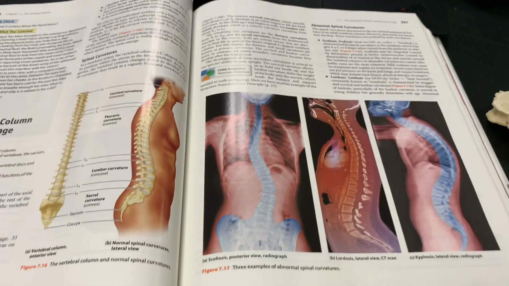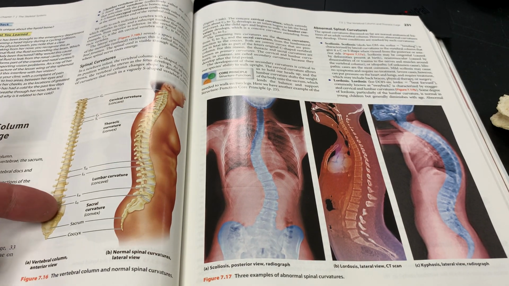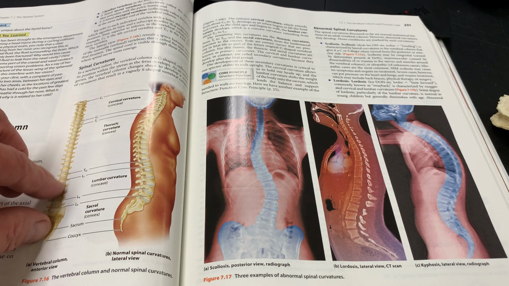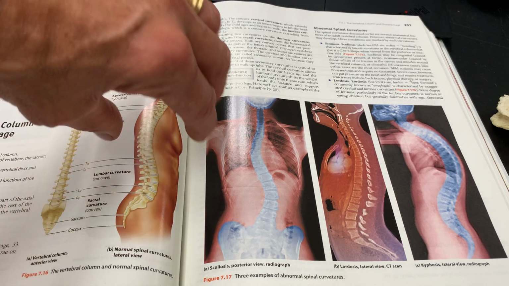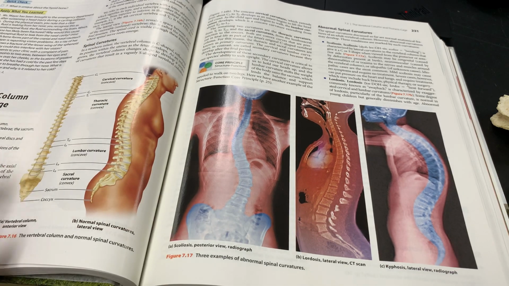Maybe try not to get dizzy here, folks. All right, so there's your basic vertebral column. This is anterior. Remember we talked about the anterior longitudinal ligament, and we have the posterior longitudinal ligament, so that these shouldn't be able to shift back and forth. All right, helps with that.